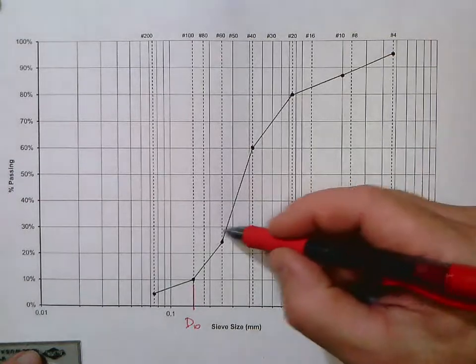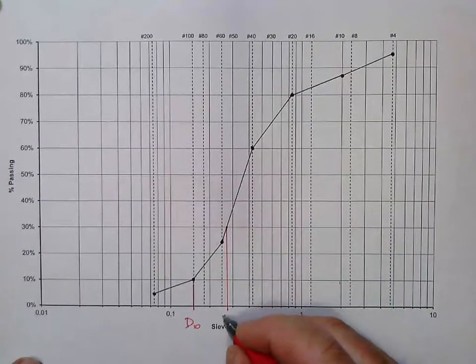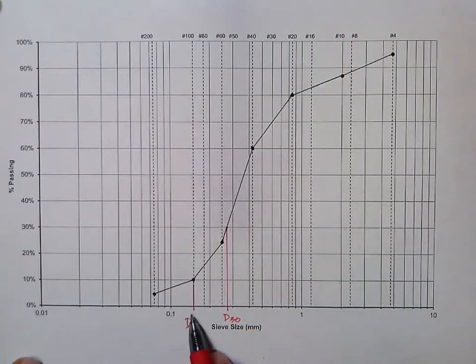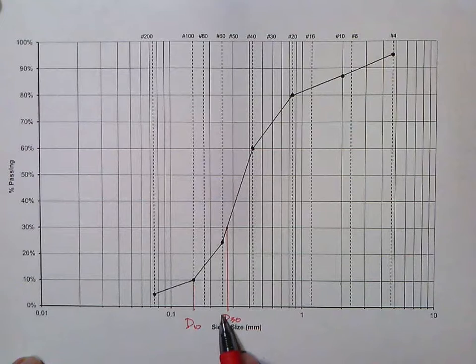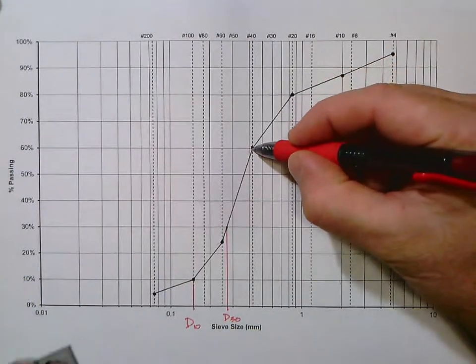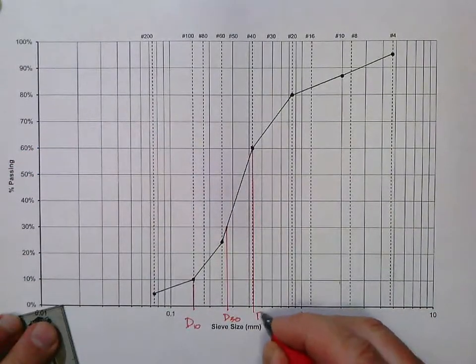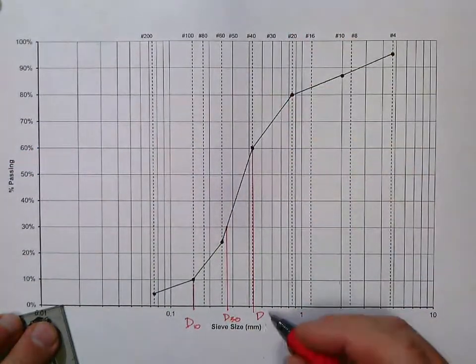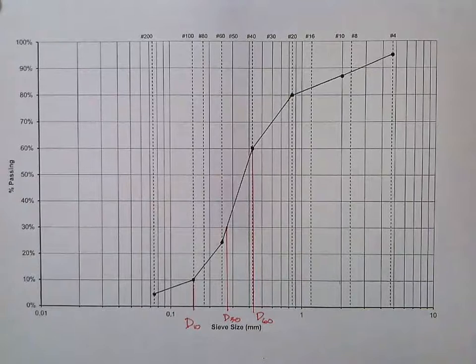So the 30% passing is this line, which would be right here. So I'll draw that down. So there's my D30. And that's between 0.2 and 0.3. So it looks pushed more towards the 0.3 side, so a larger value. And then finally, D60 is right here. And again, for this problem, it looks like it's right on the number 40 sieve. So I'd look up the number 40 sieve for that one. That was just coincidence. It doesn't always happen that way.